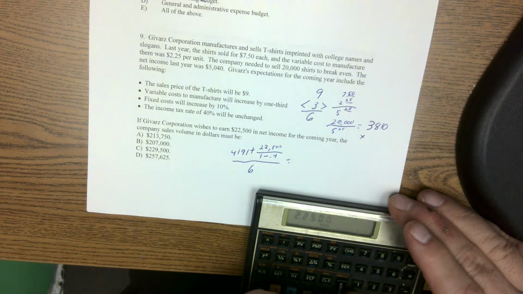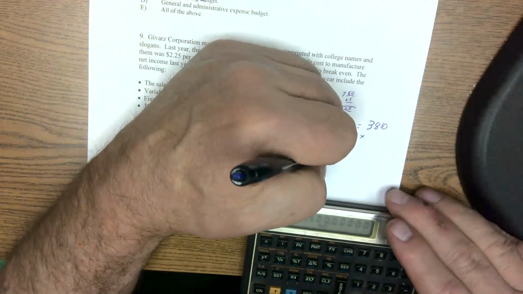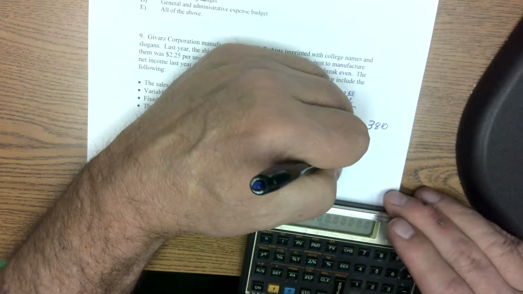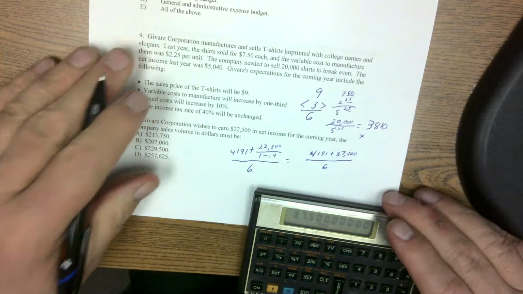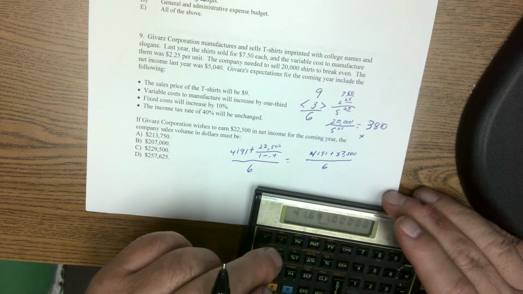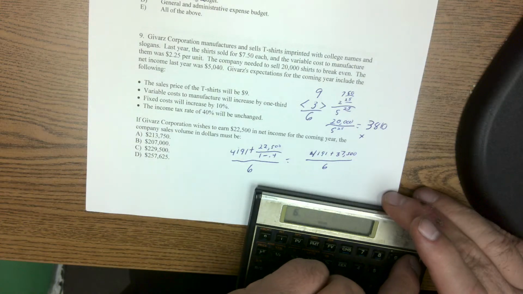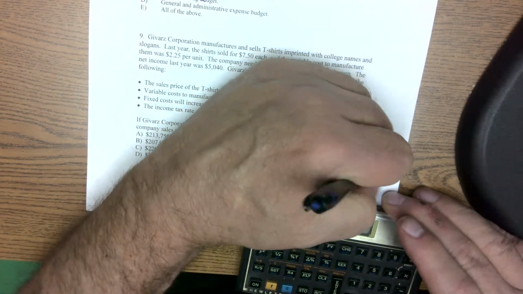So 22,500 divided by 0.6 is 37,500. So 4,191 plus 37,500 divided by 6, and we need to sell 6,949 t-shirts.